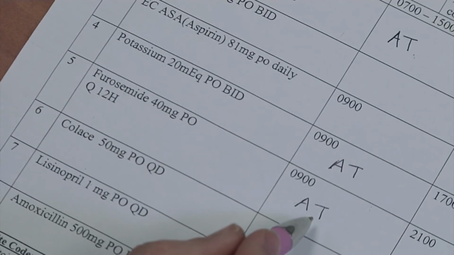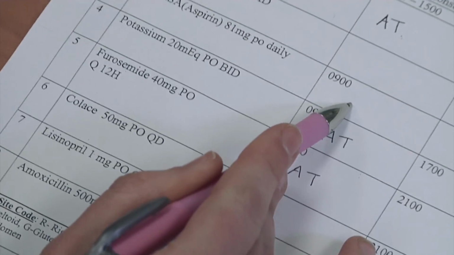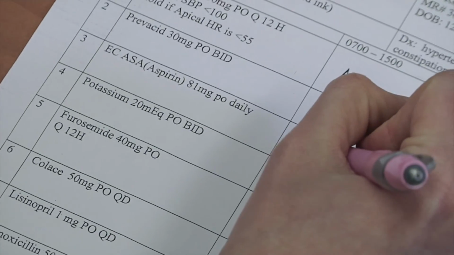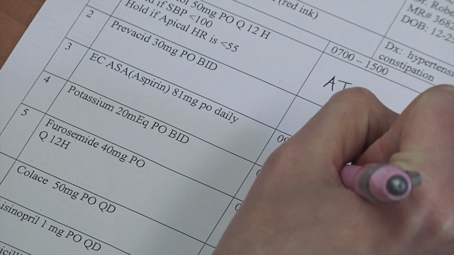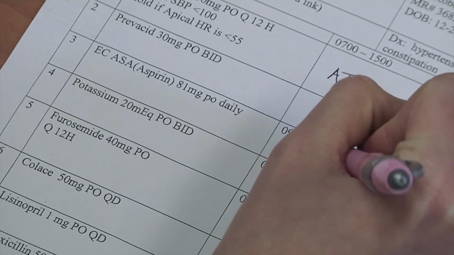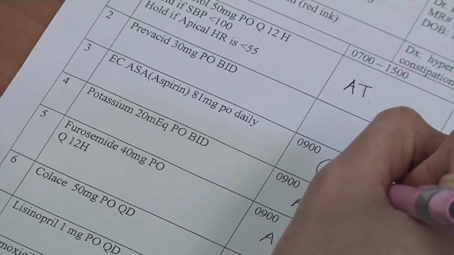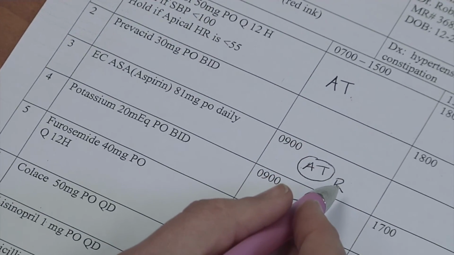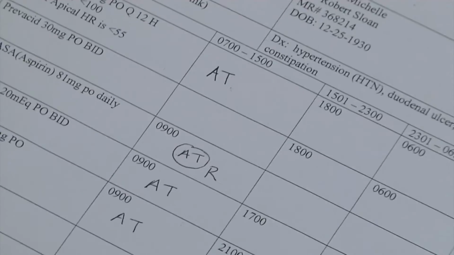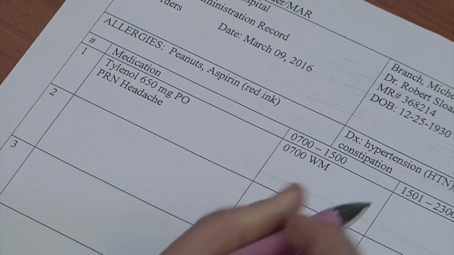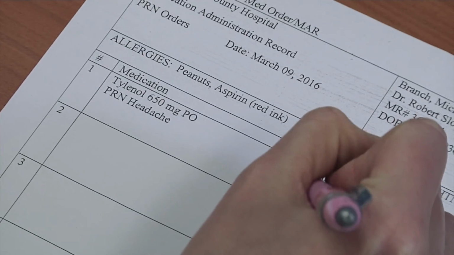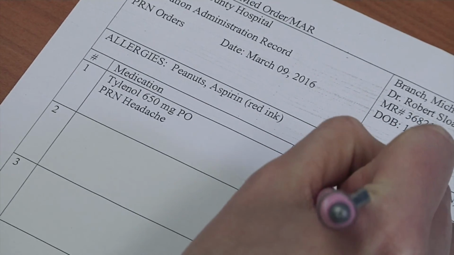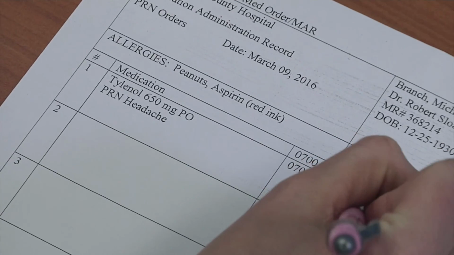Demonstrate how you refuse. Just pick anything. And if, for example, my patient refused the aspirin, I would have to put my initials and circle it and put an R next to it for refusal. I also gave Tylenol, so I have to go to the back to the PRNs, and I would have to write that I gave it at 14:10, which is the current time, and my initials.